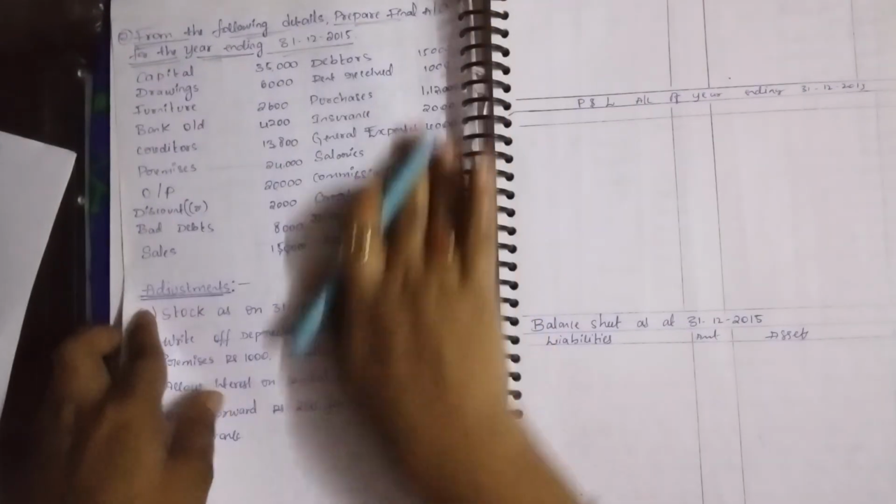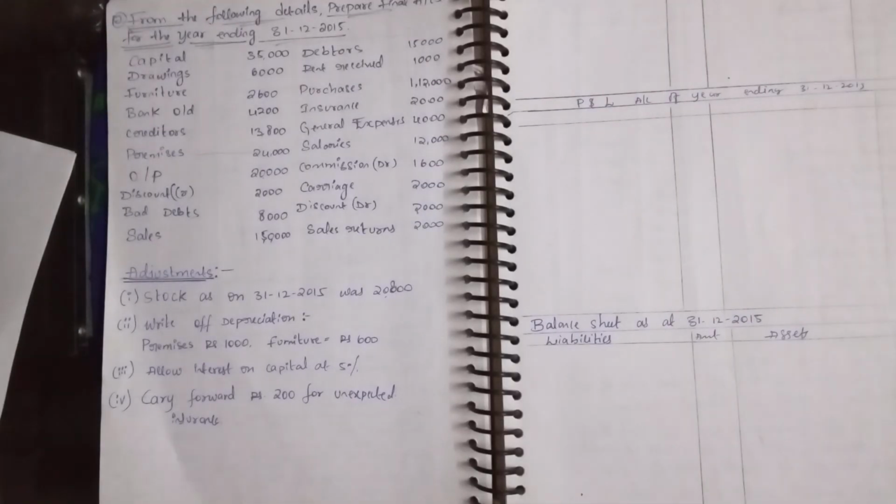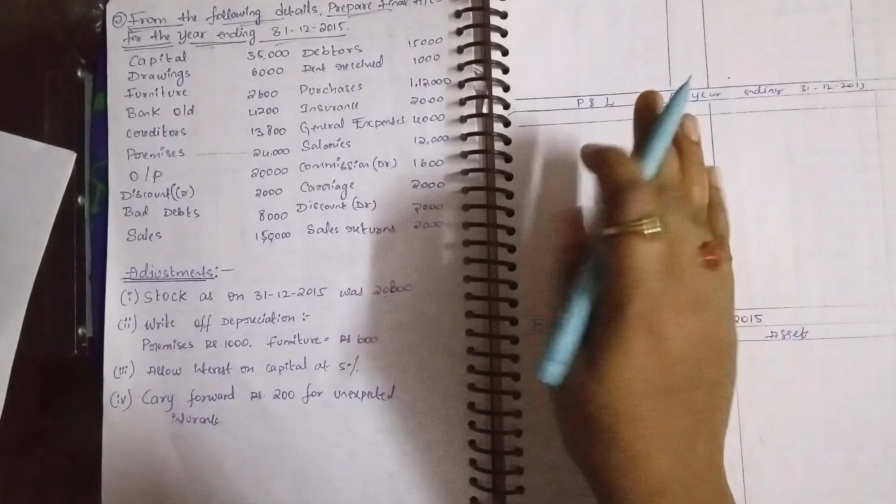Again, I have taken this question from the following details. Prepare final accounts for the year ending 31st December 2015. Please see here, they have given a trial balance with capital, drawings, furniture, bad debts, sales, debtors, rent received, and so on. So we have to prepare the final accounts for this.